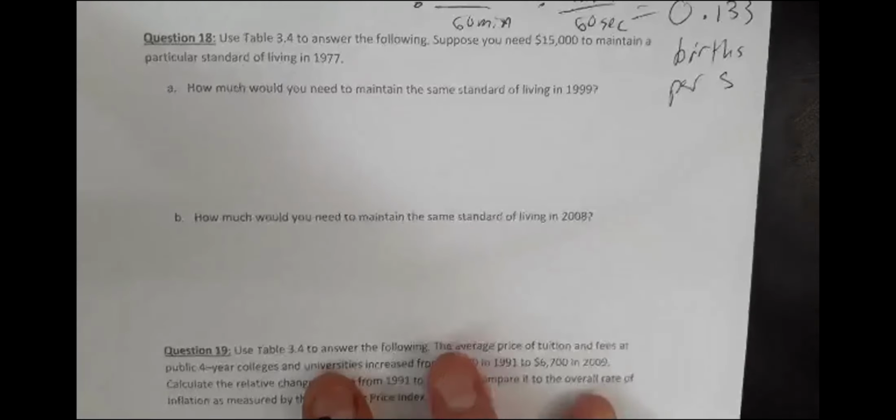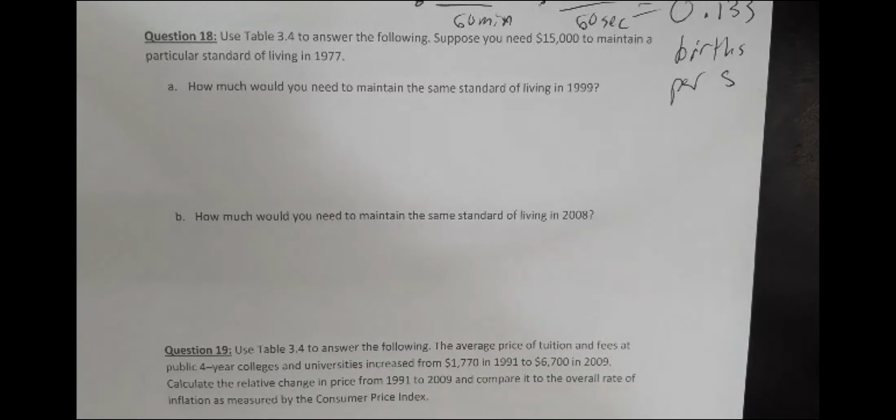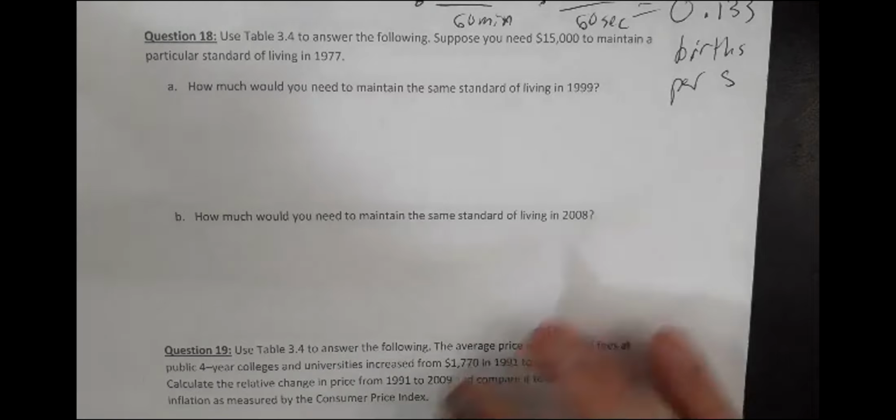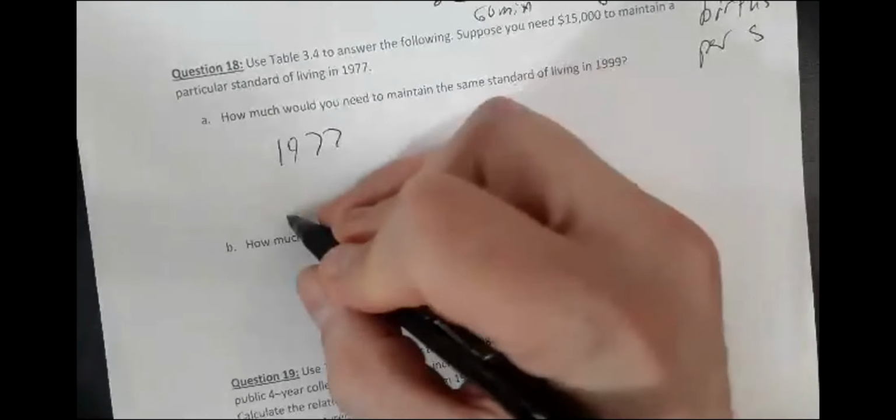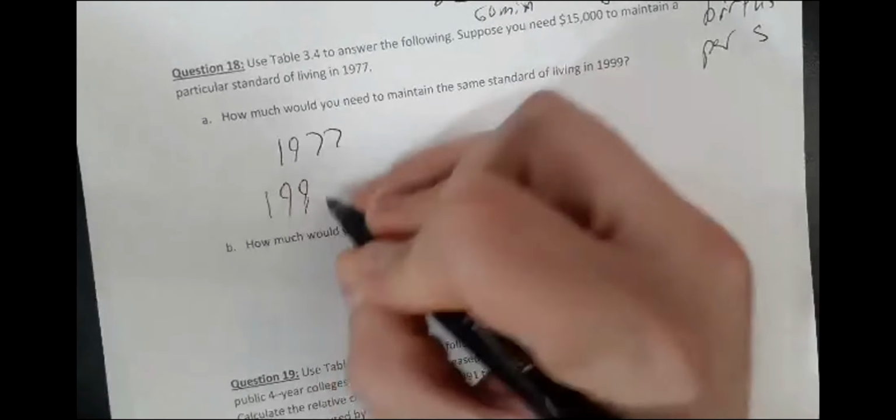The next thing, 18, almost there. So use the table to answer the following. Suppose you need 15,000 to maintain a standard of living in 1977. How much would you need to maintain the same standard of living in 1999? So this is the last section I did. Like I was saying, if you write your equivalent fractions, you can get these things done.